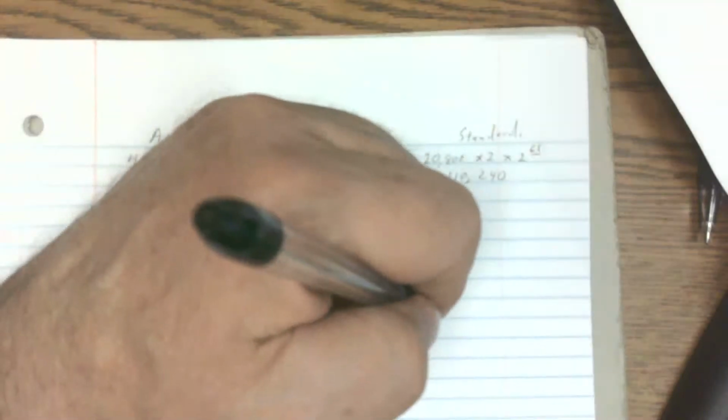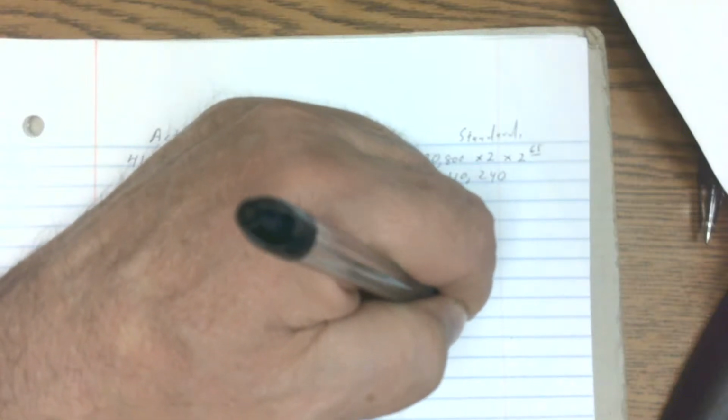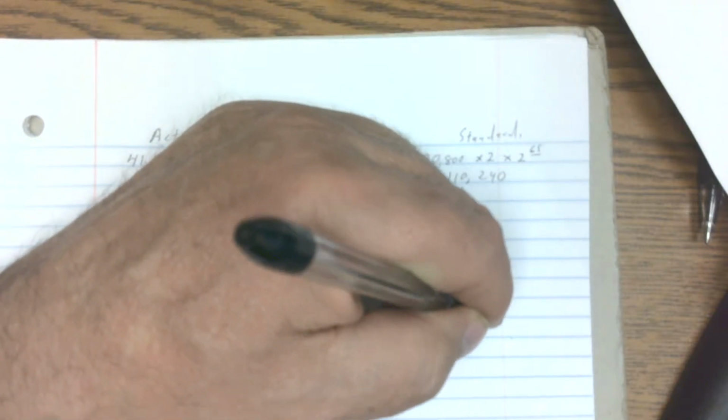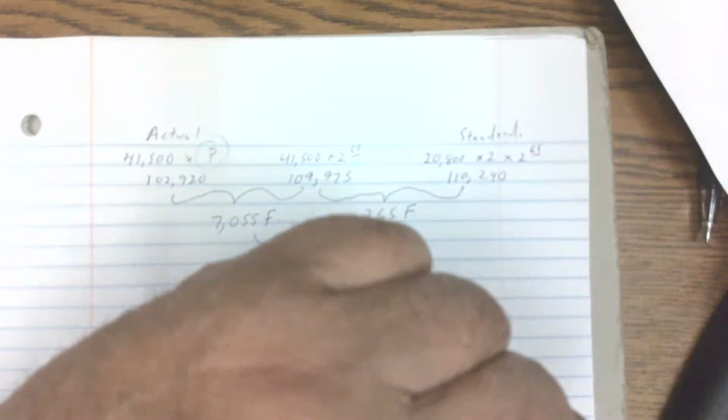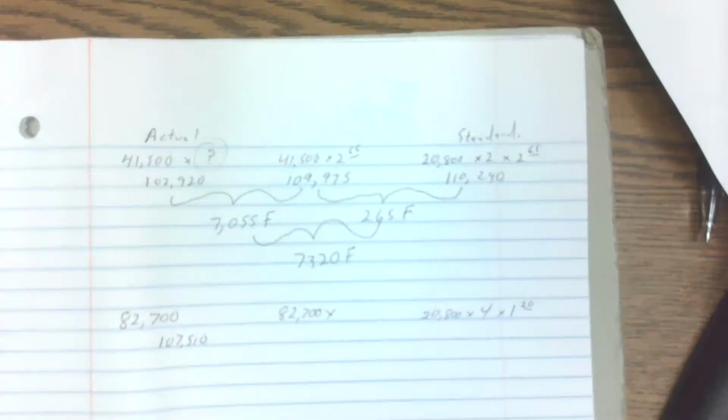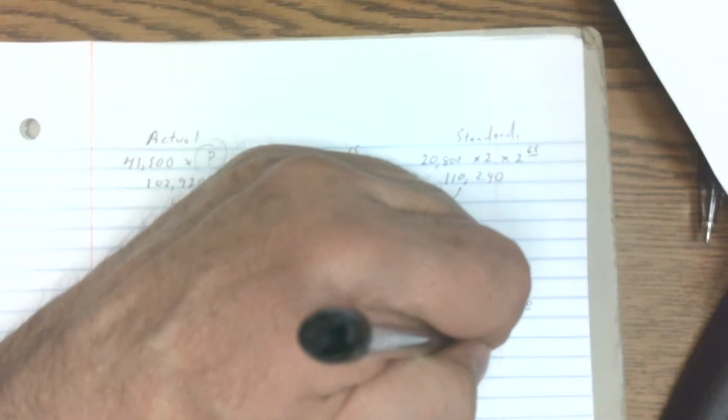So it's still 20,800 chairs times 4 beams this time, times $1.20 per beam. So that's $4.80 times 20,800, and we get 99,840 on that one.